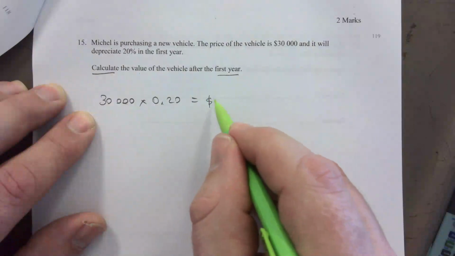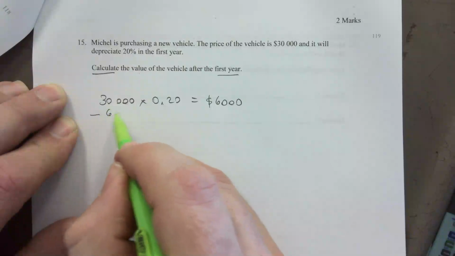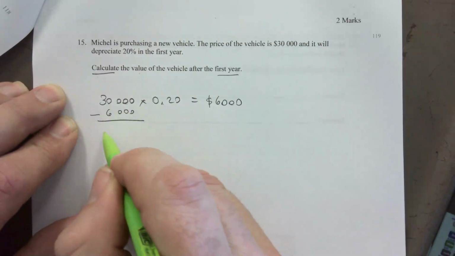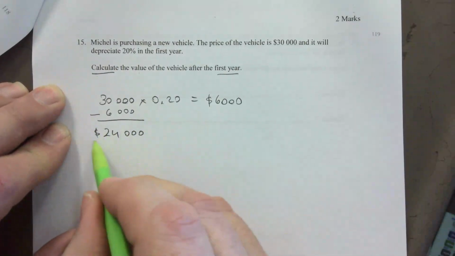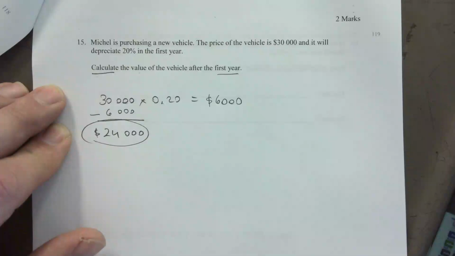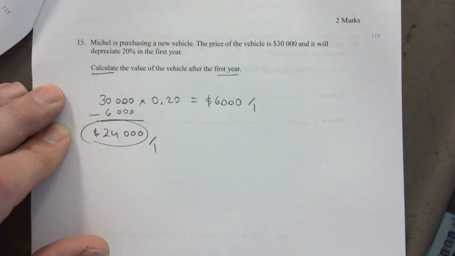So you lose 6,000 the first year. You subtract 6 from it, and you end up with 24,000. That's it. You never have tax questions on these, so do not add taxes. So you get 1 mark for this, 1 mark for having a 24,000 show up.